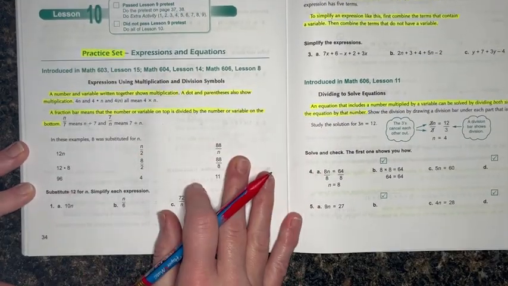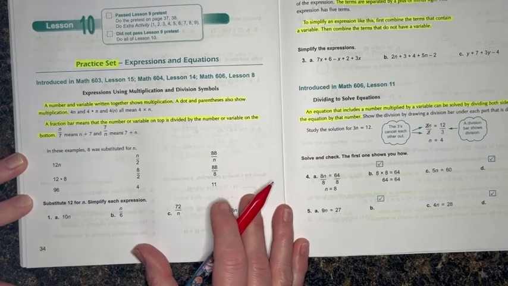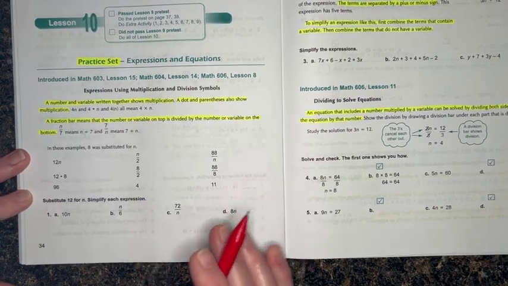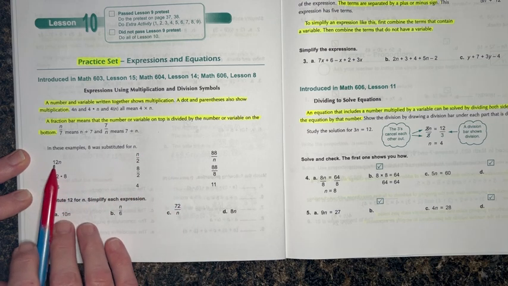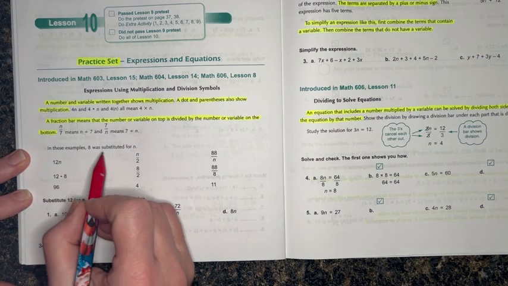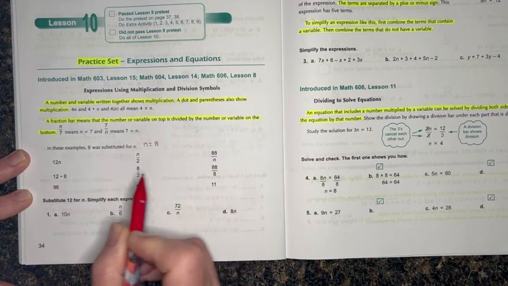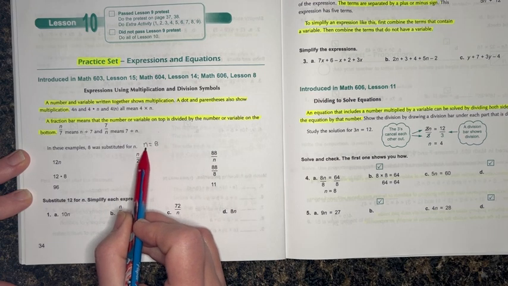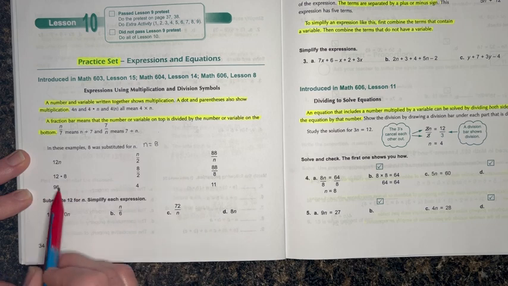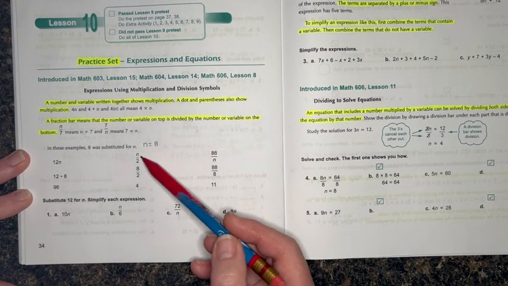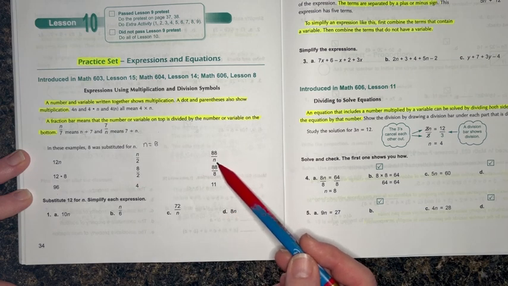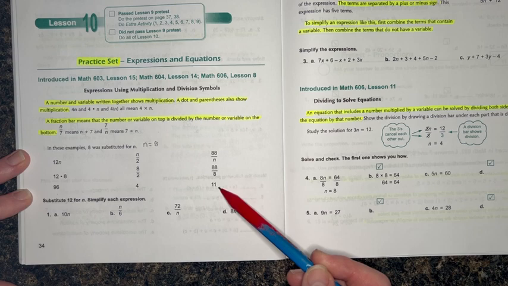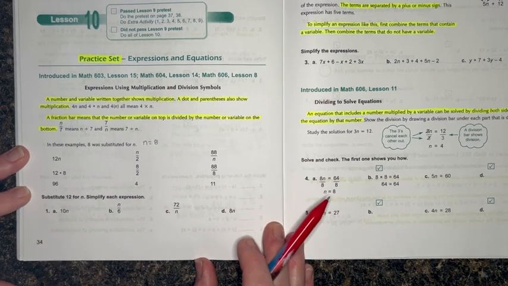So in these examples, 8 was substituted for n, okay? So 12 times n, since n equals 8, since they're equal to each other, we can trade anywhere we see an n for an 8. So they changed this n to an 8 and then got their answer. They changed this n to an 8 and got their answer, and same here. So that's what we're going to be doing in this first section here.